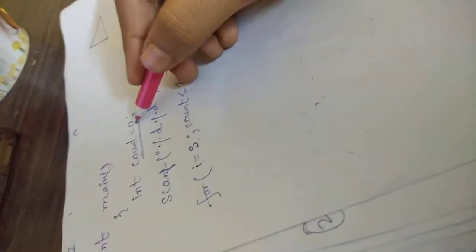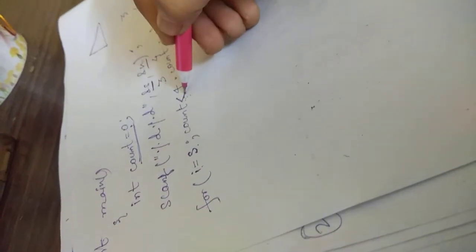Why count plus plus? Because the starting value is 0 and it will go till 3. So first the value of count is 0, then 1, then 2, and then 3. It is incrementing, so count plus plus.